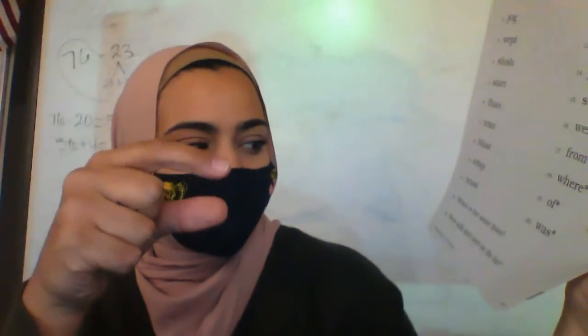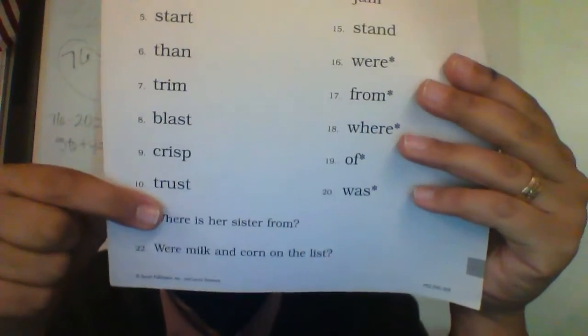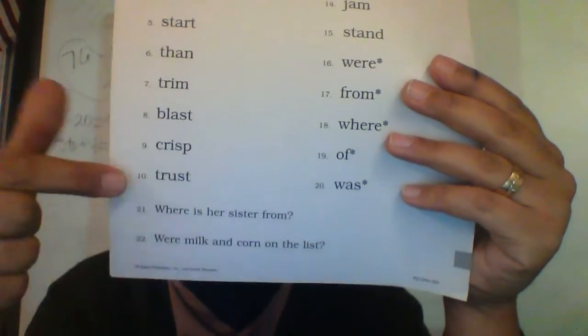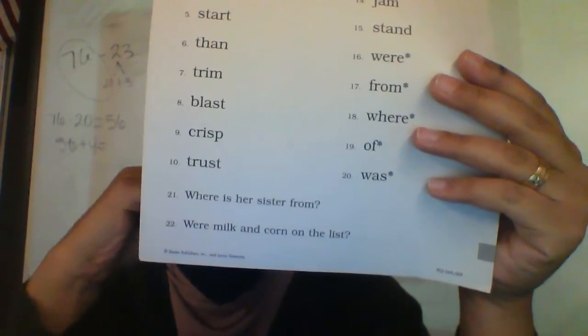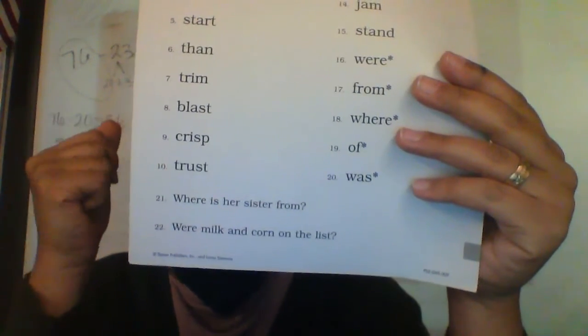Let's read the 2 sentences. Where is her sister from? Were milk and corn on the list?